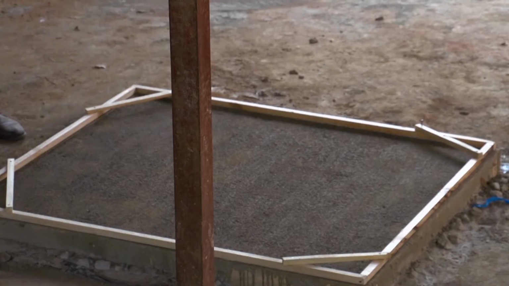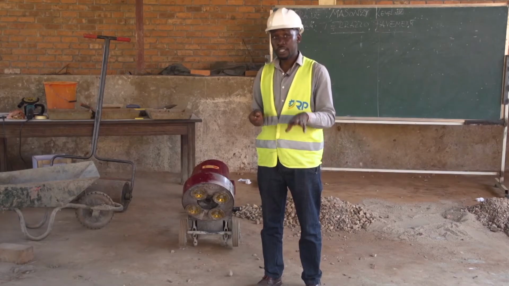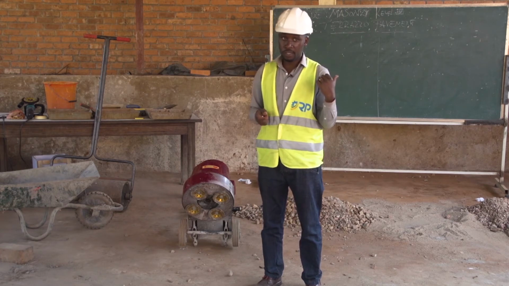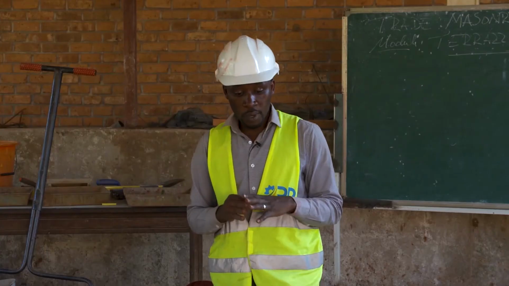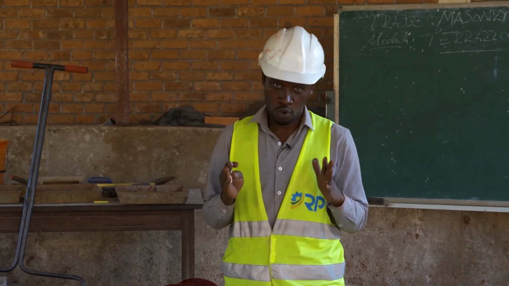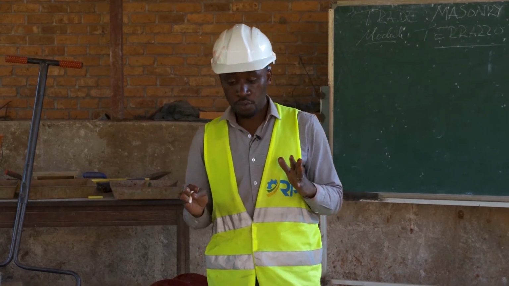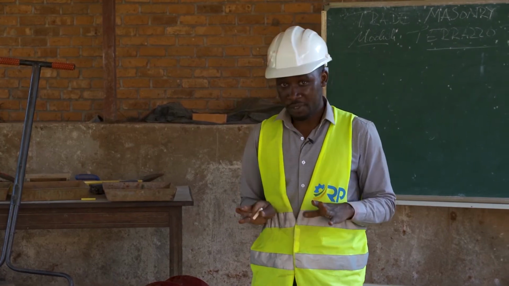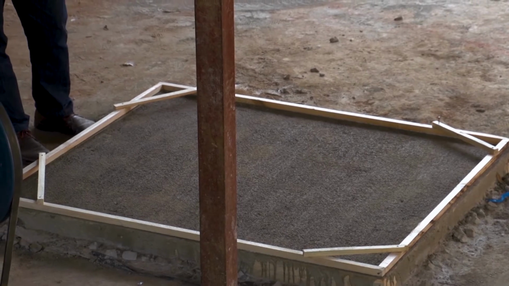So you see here we have a concrete slab or a concrete floor which has been casted 2 days ago. It has already hardened. So we need to finish this concrete floor with a terrazzo flooring material. So the first step of terrazzo construction is to prepare our surface. How could this concrete surface be prepared?